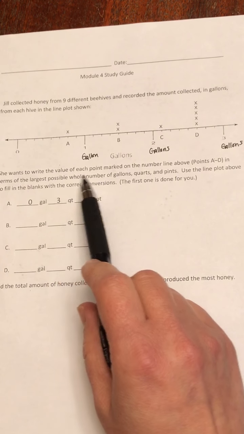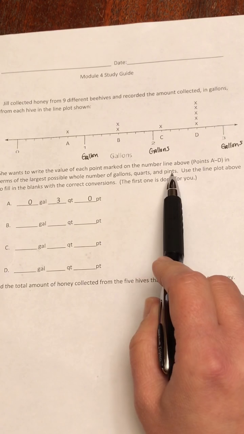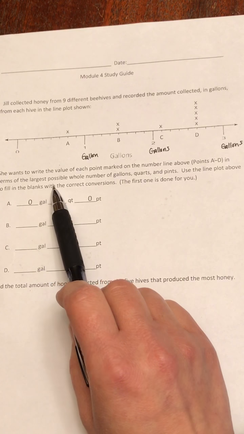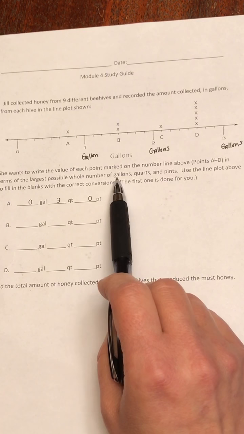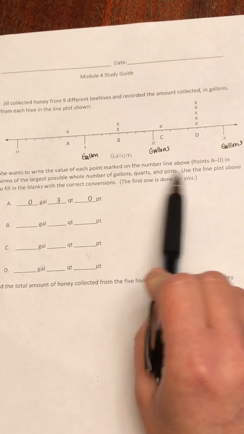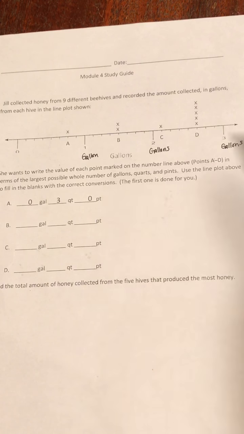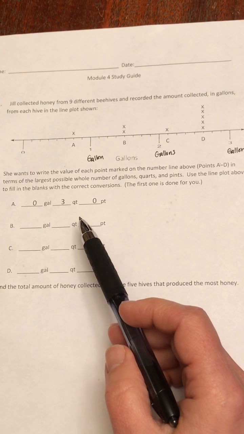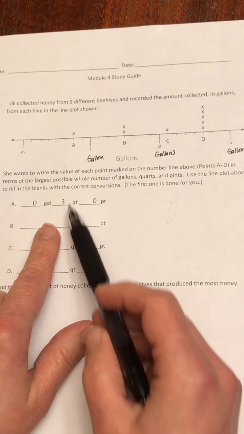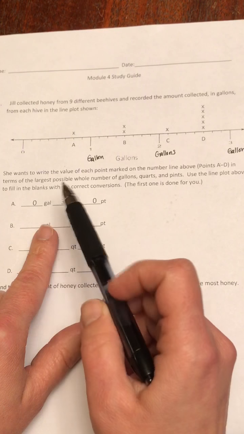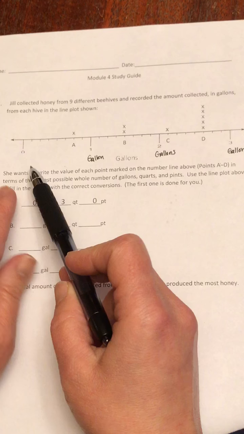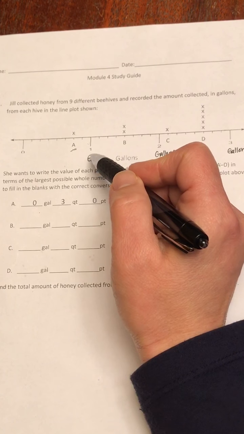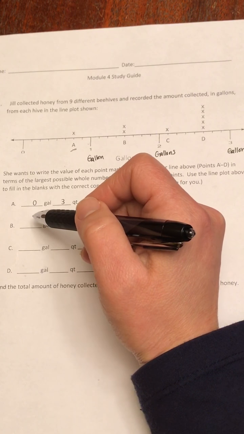It says she wants to write the value of each point marked on the number line above, points A through D, in terms of the largest possible whole number of gallons, quarts, and pints. Use the line plot above to fill in the blanks with the correct conversions. All right, and it tells us that the first one is done for us. So to help me better understand what's going on, I'm going to come back up to my number line. It says here that it's 0 gallons. Okay, well that makes sense because here's A and here's 1 gallon and it's not 1 gallon, so that makes sense that it's 0 gallons.